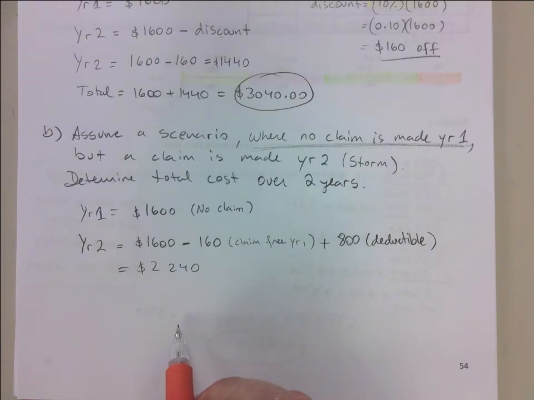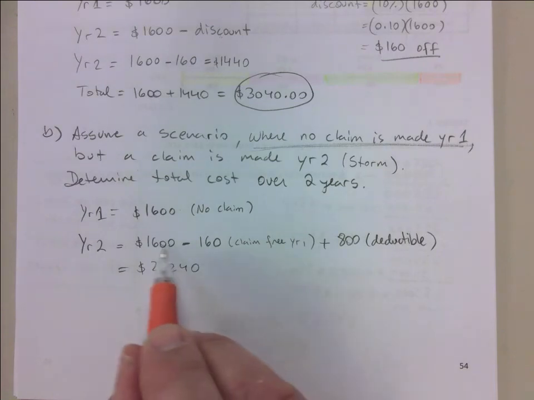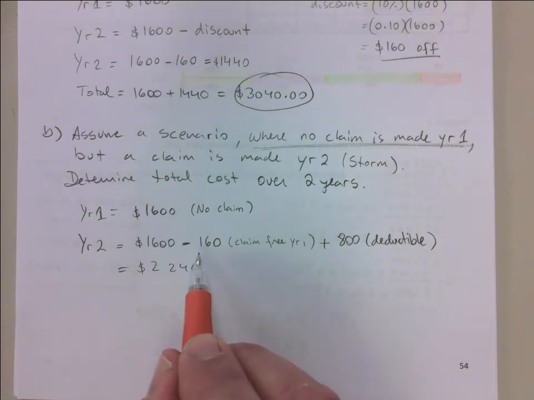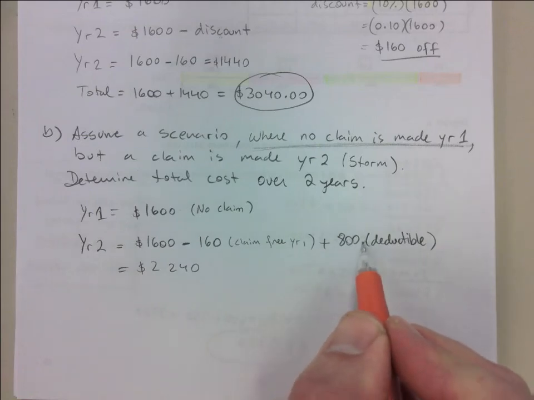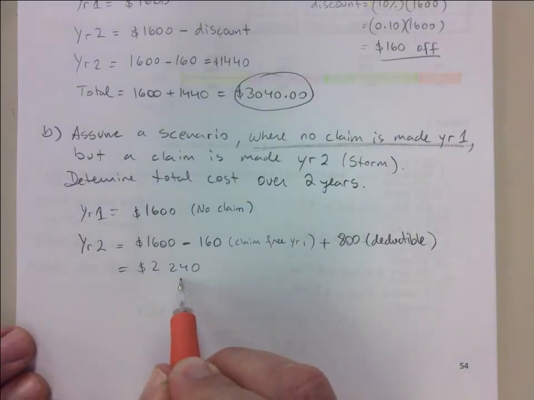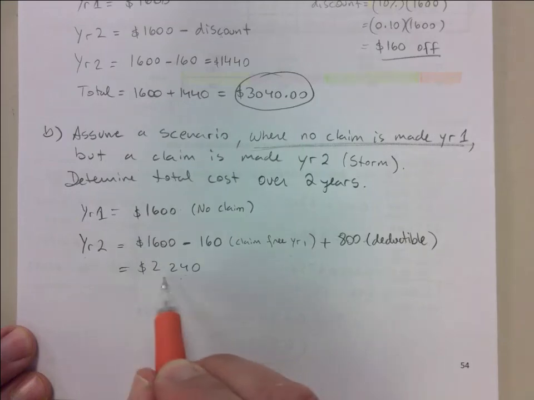No, wait. So this is 1440. Add 800. So I get this. For year two, it's this one.